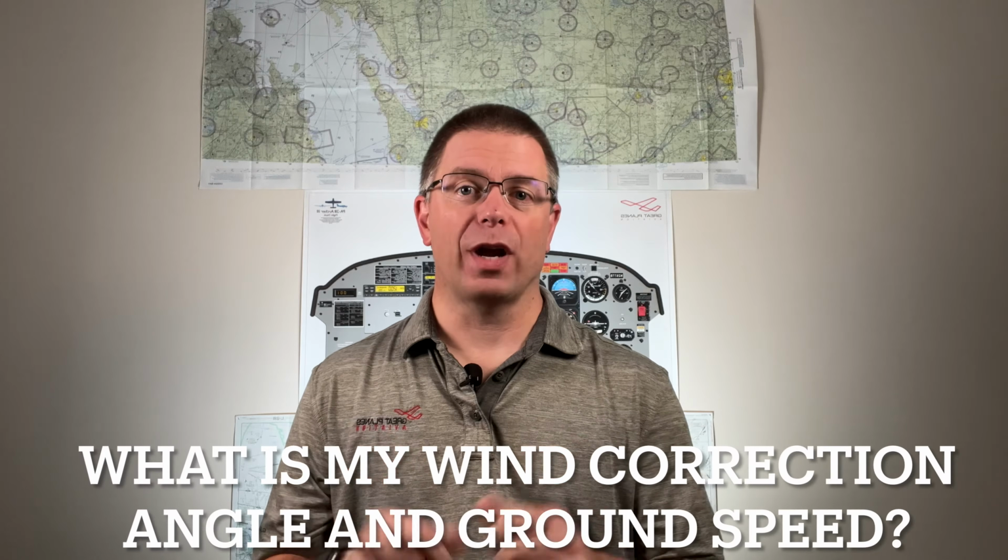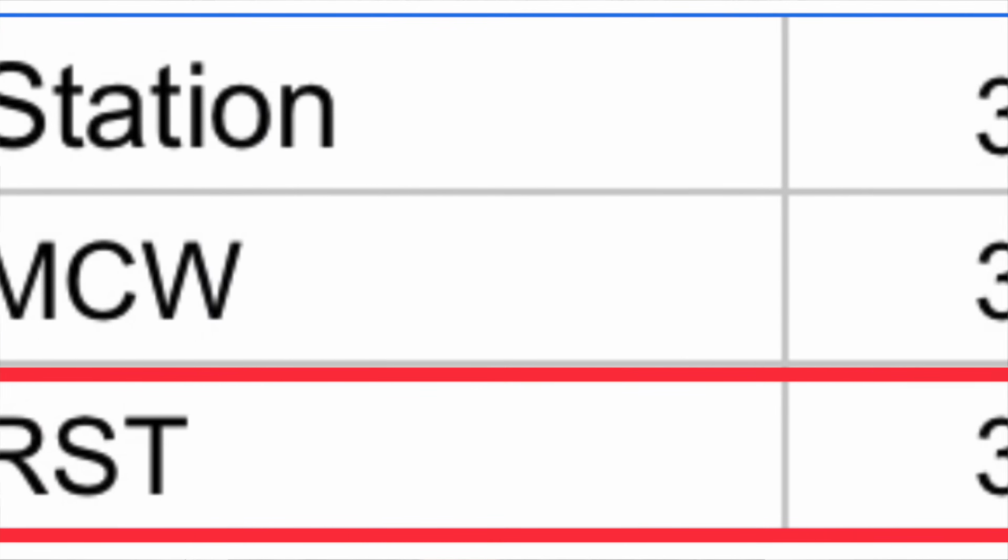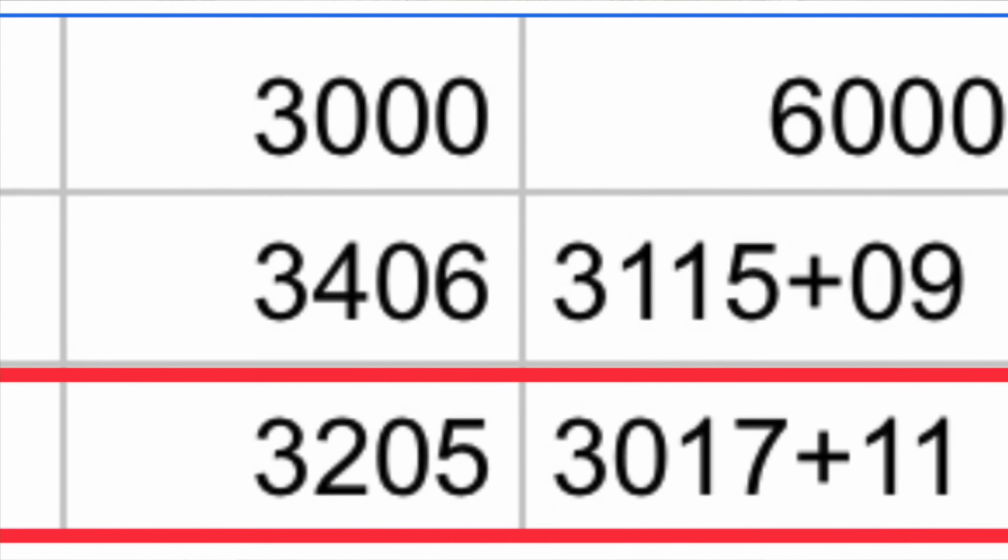Let's move to the second question. What is my wind correction angle and ground speed? We'll use the true course and the winds aloft forecast to calculate our wind correction angle. Since we've decided to fly at 4,500 feet and the forecast only shows 3,000 and 6,000 feet, we'll need to estimate the winds. To do that, we'll take the average of the wind direction and the average of the wind velocity. For this example, we'll use the Rochester winds aloft forecast.